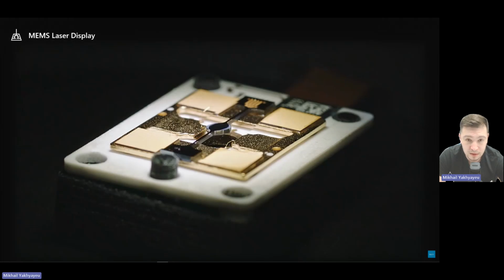Okay, so this is the actual picture of the mirror that is moving there in the HoloLens, and this is the picture under the microscope. The lens is super tiny.